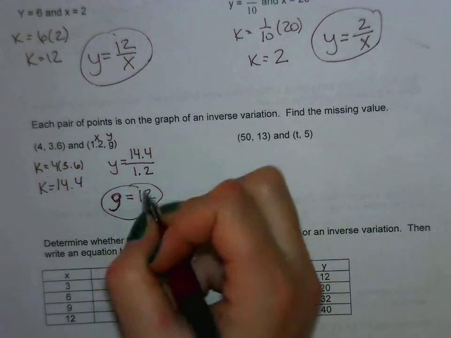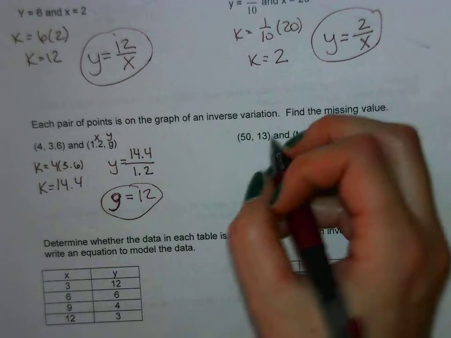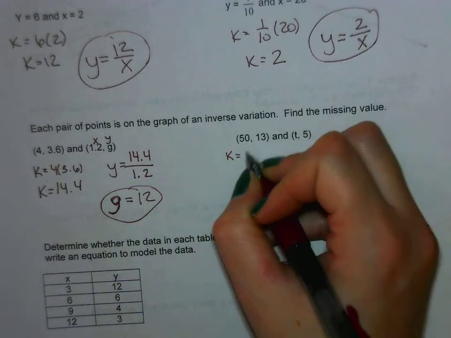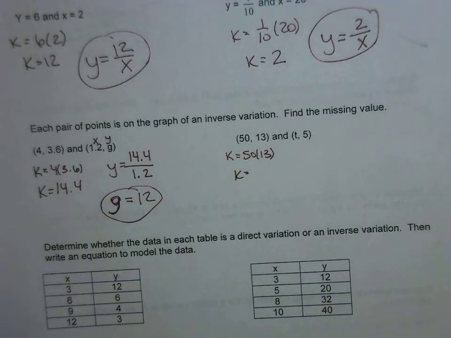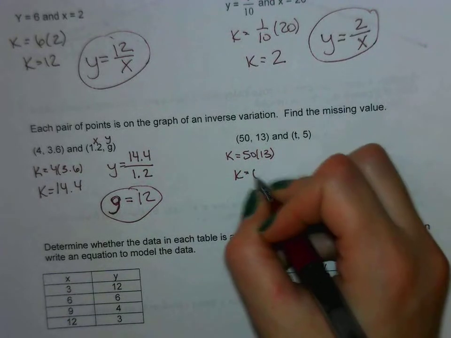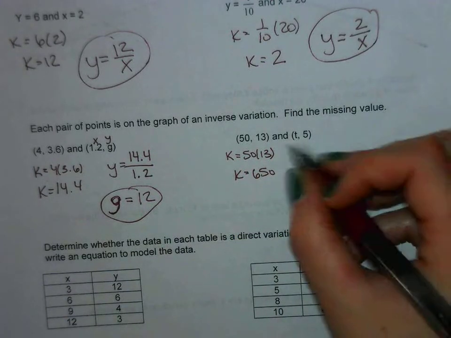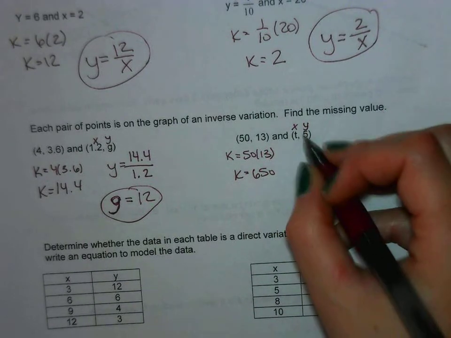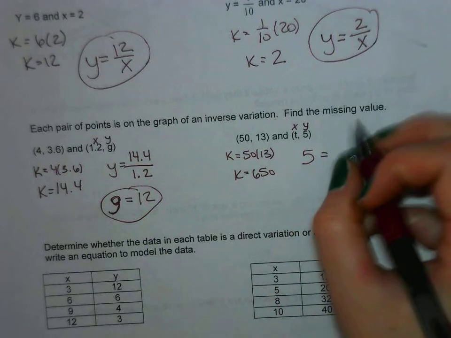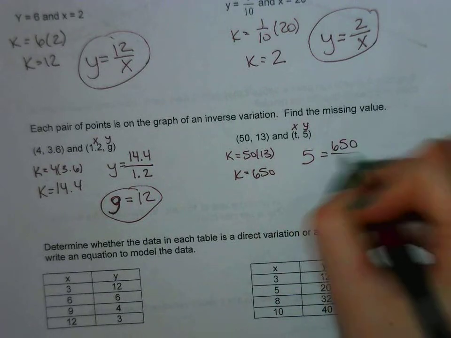So let's look at this one. Find the constant of 50 times 13. So the constant of this inverse would be 650. So now to find t, which is our x value, y equals 5. Our constant 650, but we don't know our x, which is t.